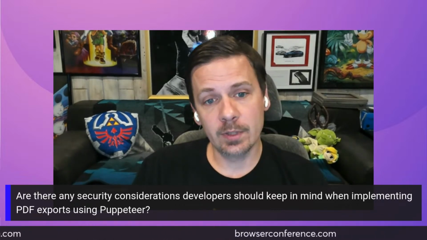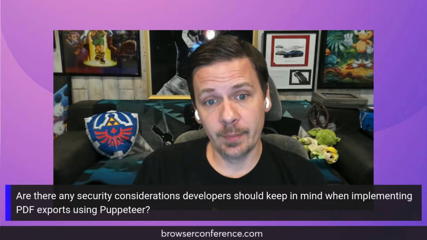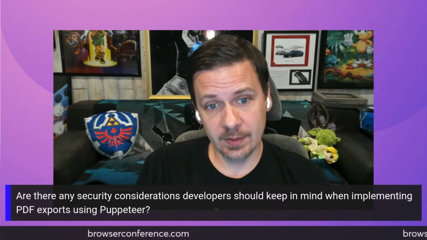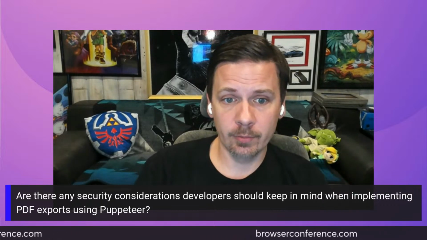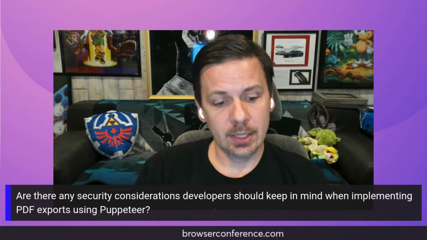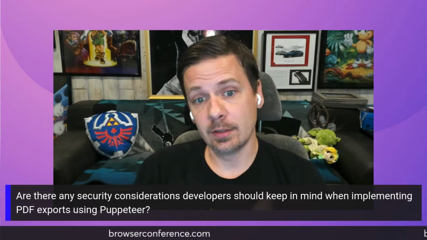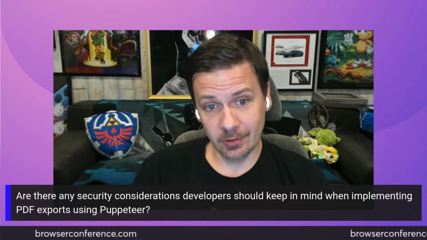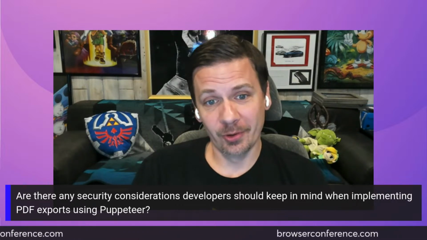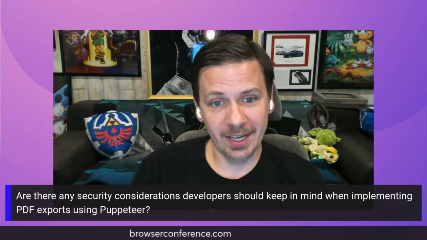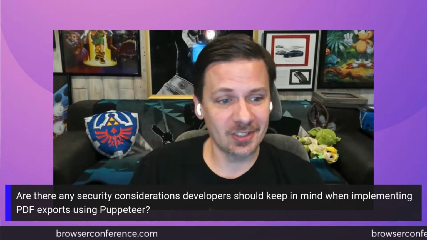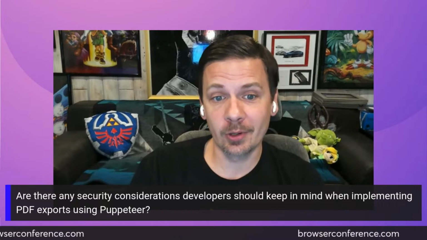In our code base, we absolutely disable file-based protocols to load file system contents, and that can easily be done with network request interceptors. For page on request, look at the URL you're trying to go to. Does it have the file protocol in front of it, or something else that's not blessed by us as an organization? Okay, we're going to reject that request.